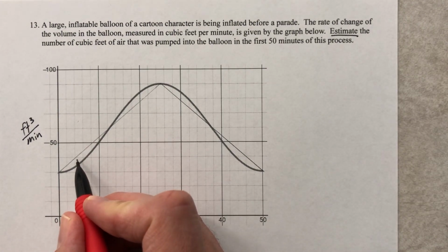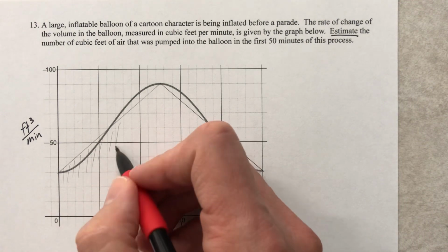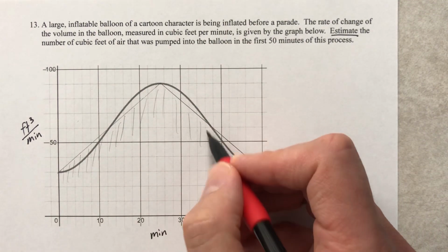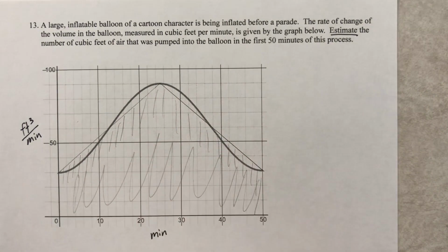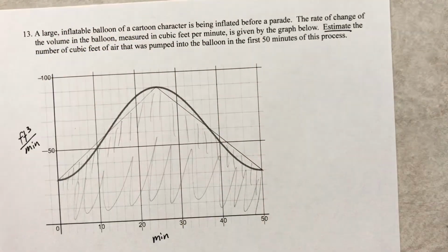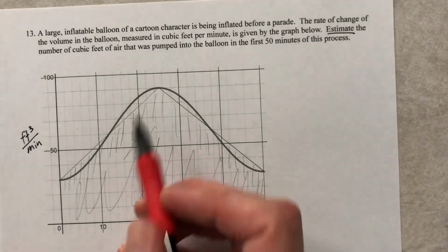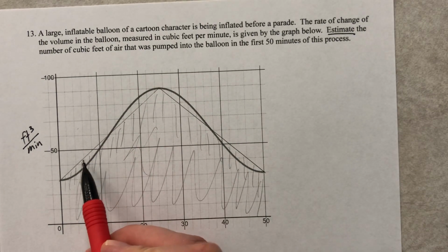If I found this area right here under what I drew, which is basically a rectangle and a triangle, or you could call it two trapezoids, however you want to look at it, then I am not counting this little area. And I am counting this area.